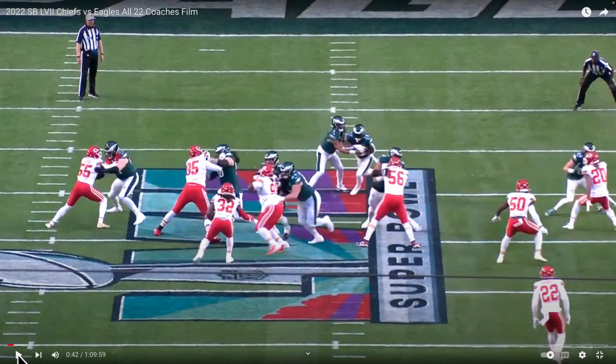Pause it. Everything look good, right? He's jacking him up. He needs to get some separation though, because he's buried. See, his face is buried in his chest. Hit him with them hands, get some separation. Be physical with them hands, get some separation.